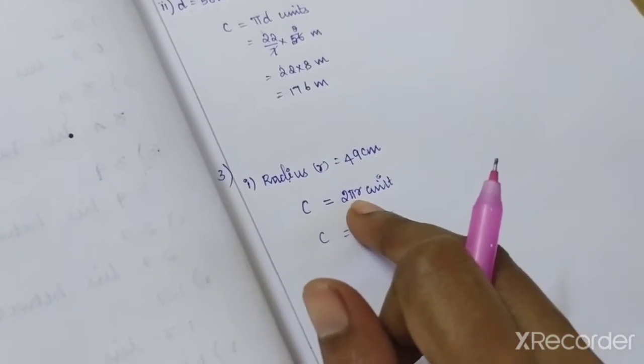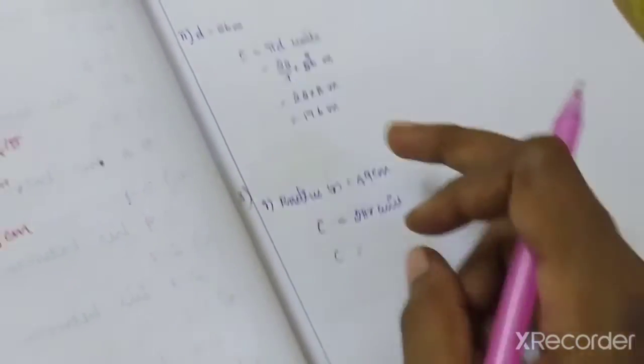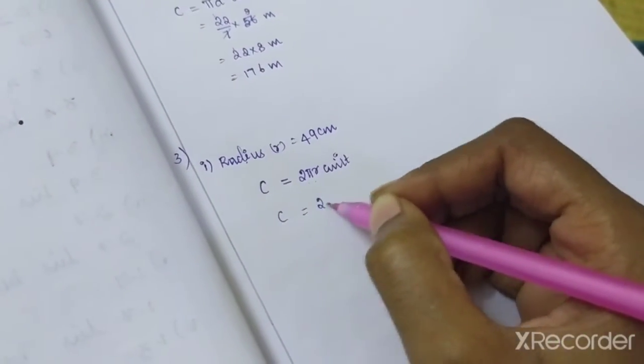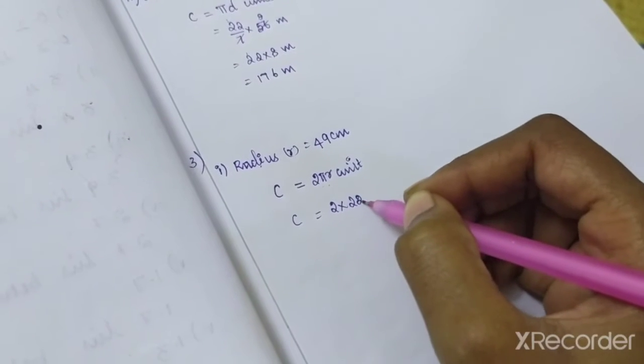Majorly we are using this formula, but in higher classes we use this one; I only mention it for the difference. So 2 into, what is the pi value? 22 by 7.